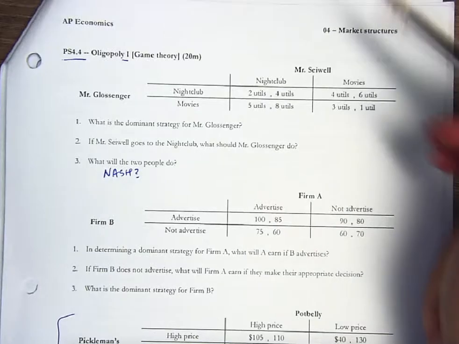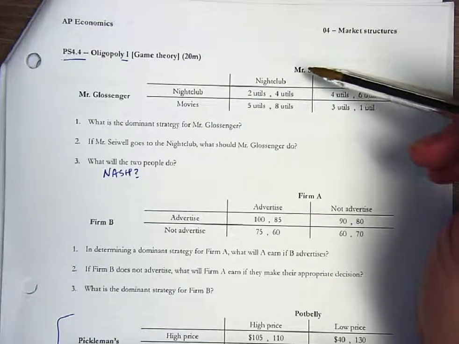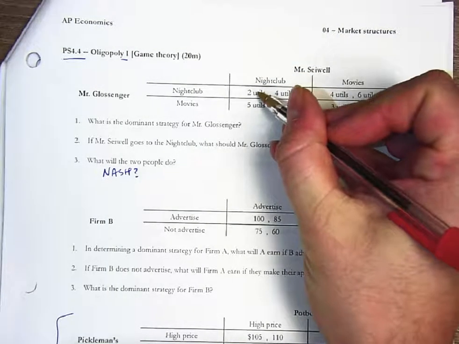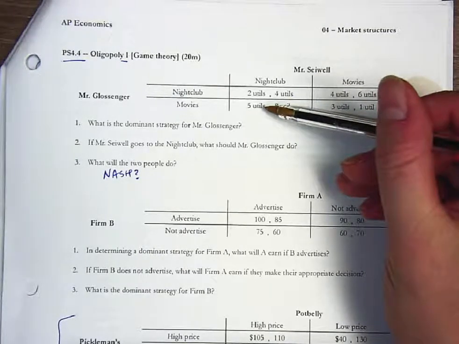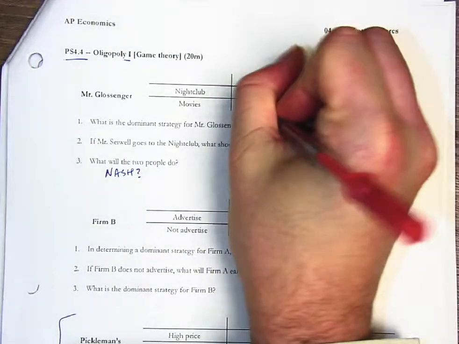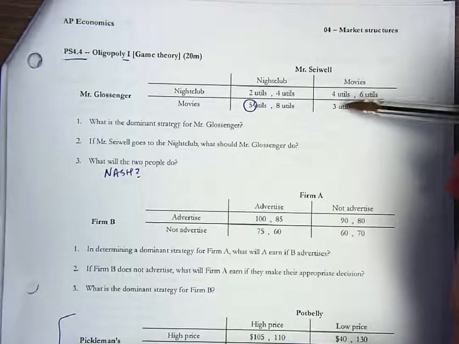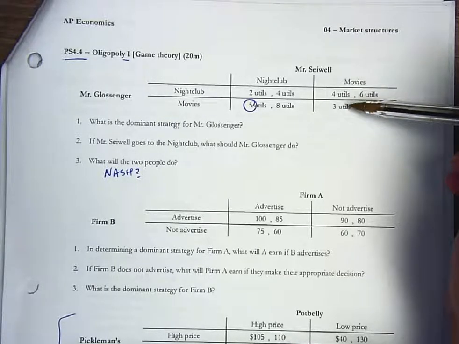So we're going to see if Mr. Sywell will play as Glossinger first. That's me. We'll assume that Sywell does go to the club. So Glossinger can go to the nightclub and get 2, or he can go to the movies and get 5. So he will prefer 5. And if Sywell goes to the movies, right, we're in this column, then Glossinger can get 4, or Glossinger can get 3.